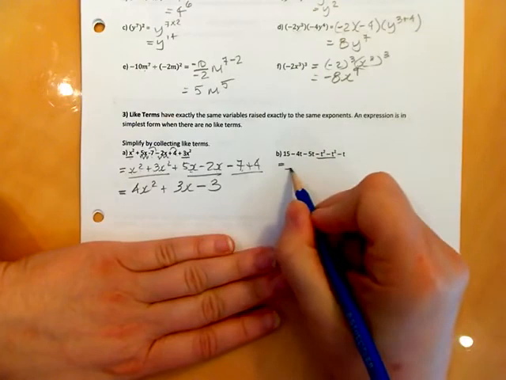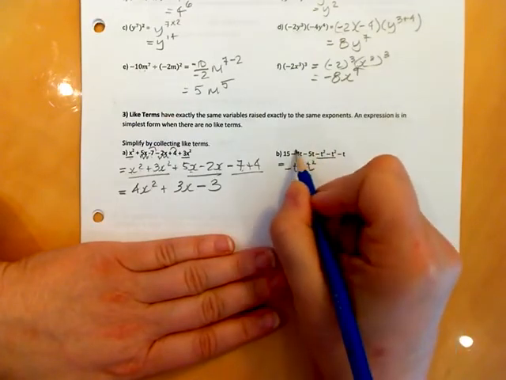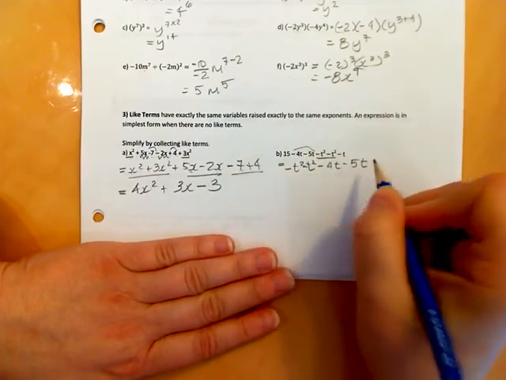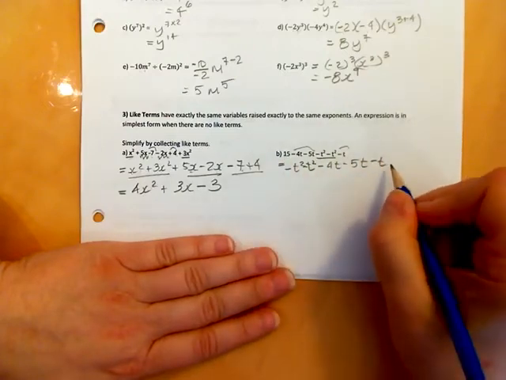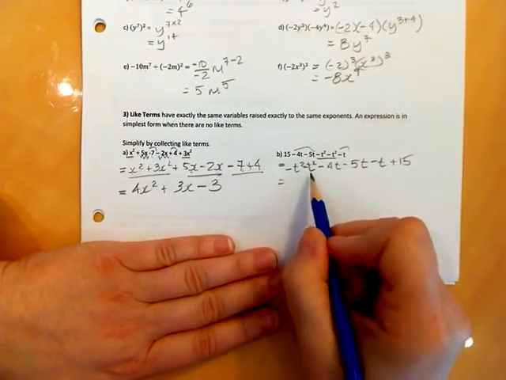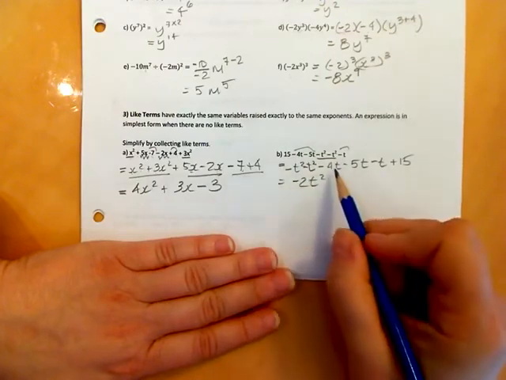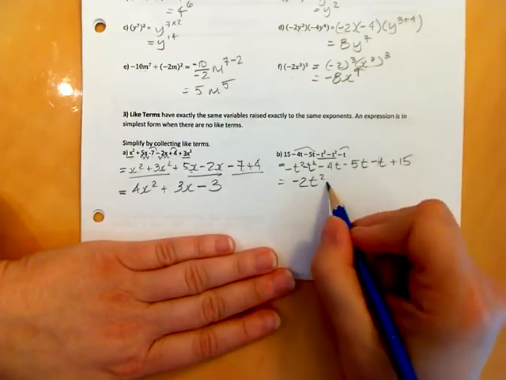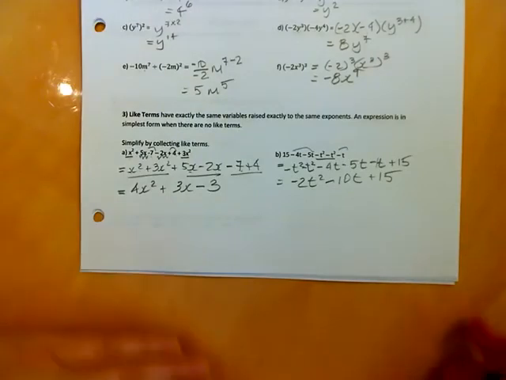Okay, let's see here. So I've got negative t squared and negative t squared. Then I have these two, which is negative 4t and negative 5t. And then I also have this one, negative t. And then I just have 15 all on its own. So here I've got negative t squared and negative t squared, so that's negative 2t squared. Here I have minus 4t, minus 5t, and minus 1t. So that's minus 10t, and then the 15, there's nothing to collect.